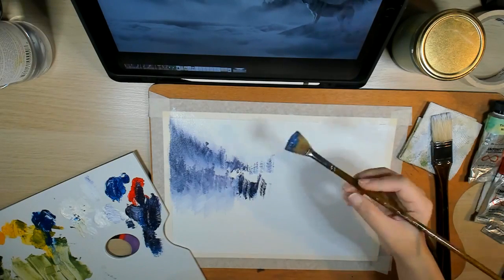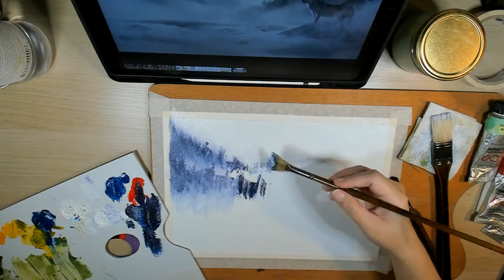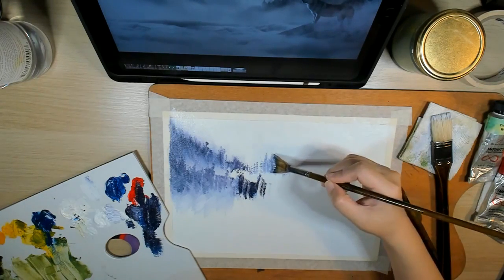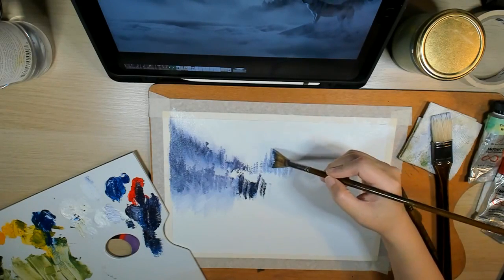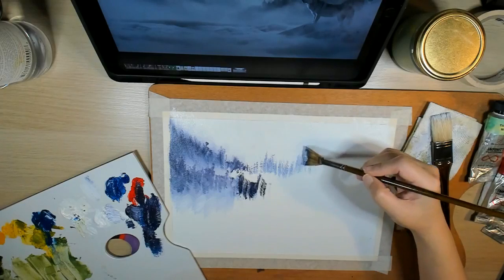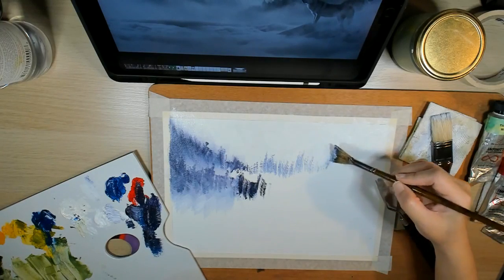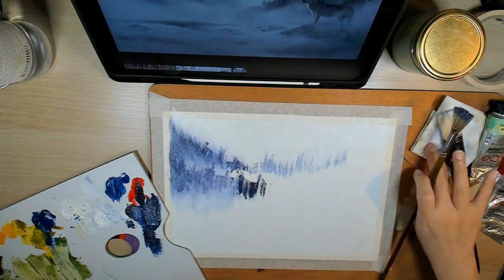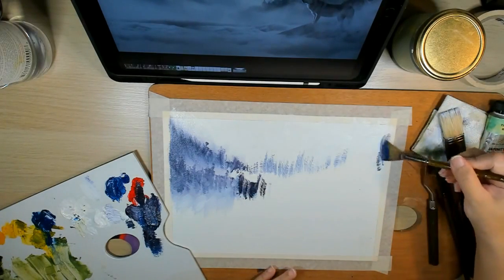If you experiment with your brushes, oh, oils, so great. Experiment with how you can use your brushes. I like the fan brush because you can really easily create interesting textures out of just this one brush. Okay, so now I'm also going to add the trees here from the side.